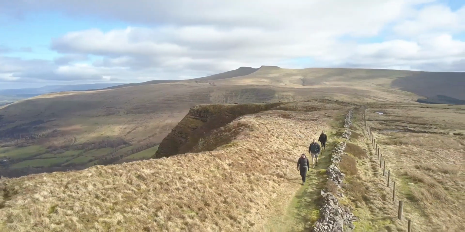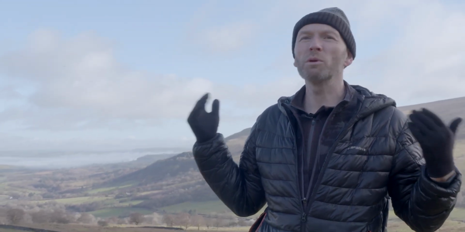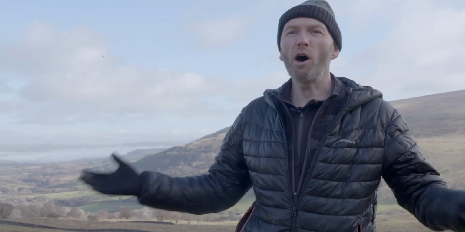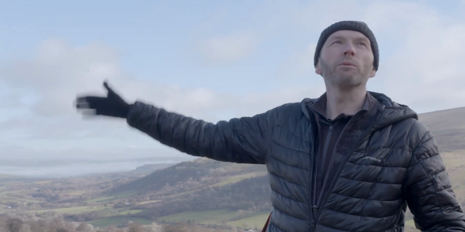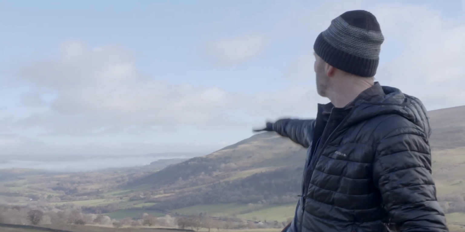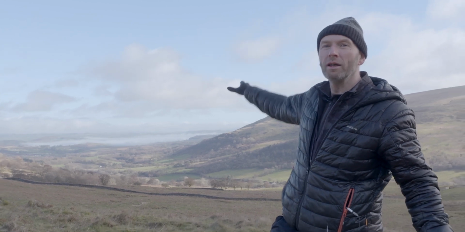Okay, so we're standing here in the Brecon Beacons, and this is going to be a beautiful, bright, sunny day. There's a high pressure system over the whole of the UK. But here, early-ish in the morning, we're still seeing quite a lot of low level cloud, and particularly behind me here, you can see something called a radiation fog.